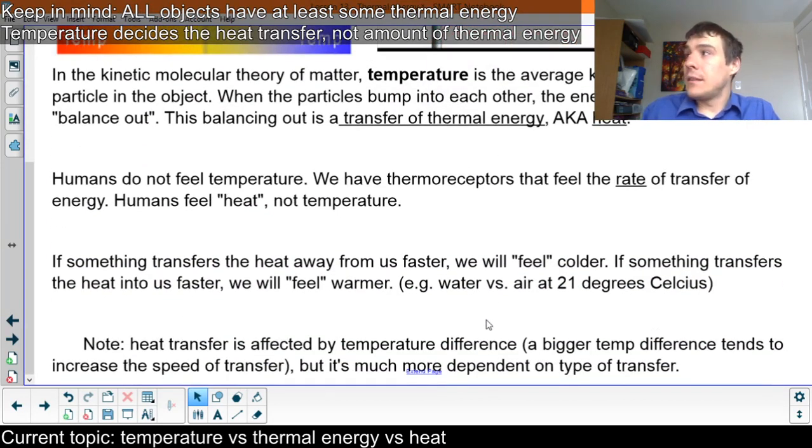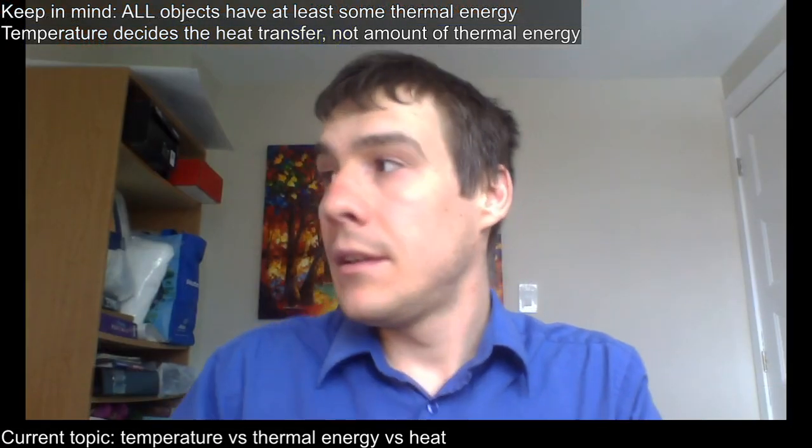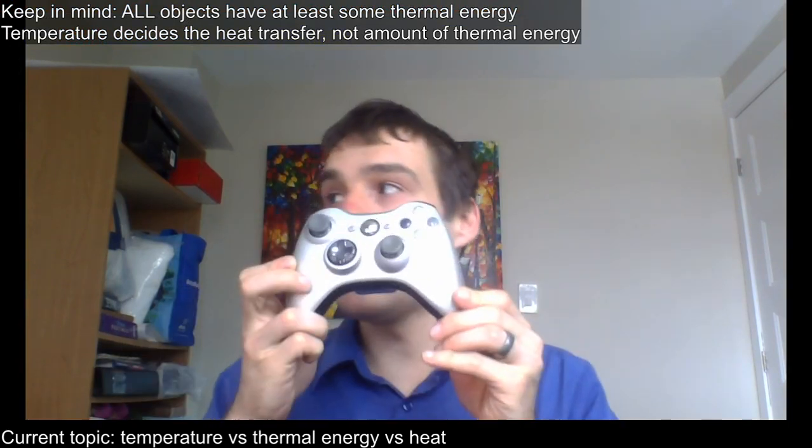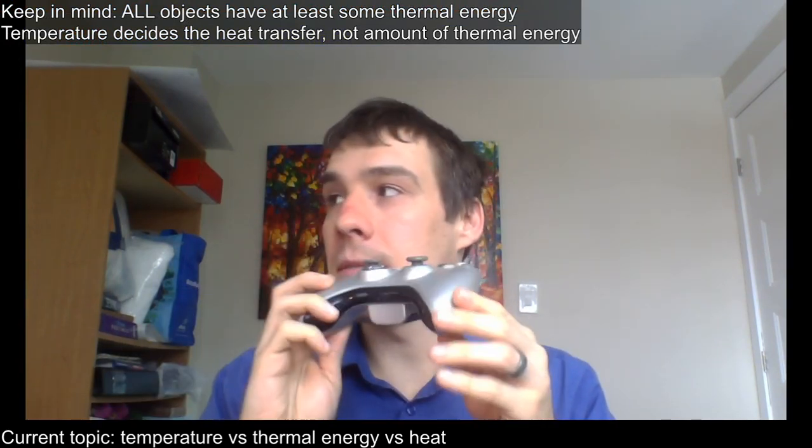One interesting thing that you can do with this is to prove to yourself that humans don't actually feel temperature. We feel heat. We feel the transfer of thermal energy. And the easiest way to prove this is to find two objects, any two objects. My two objects are going to be here. First, an Xbox controller, Xbox 360.